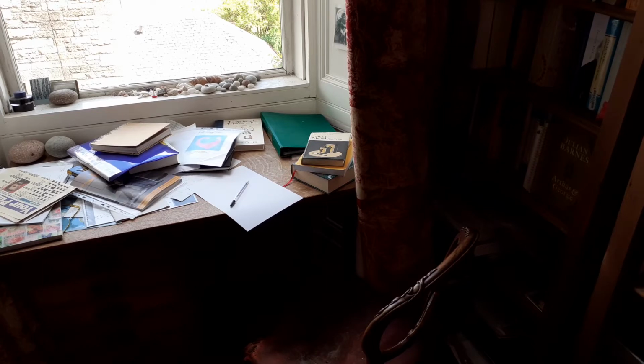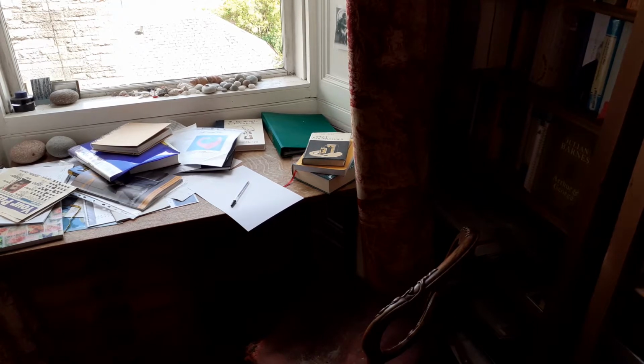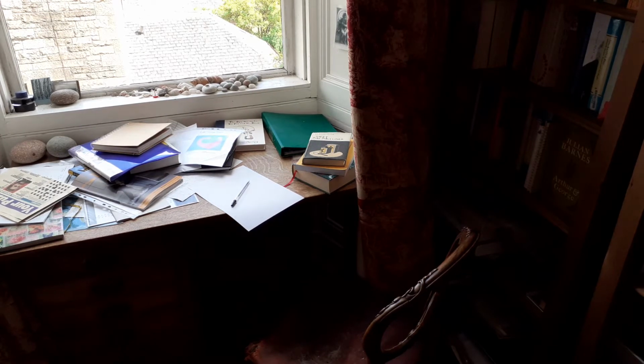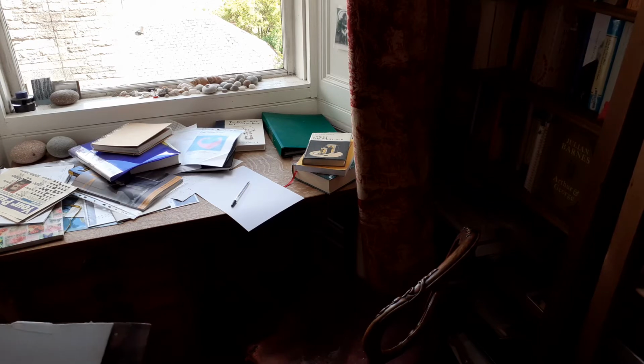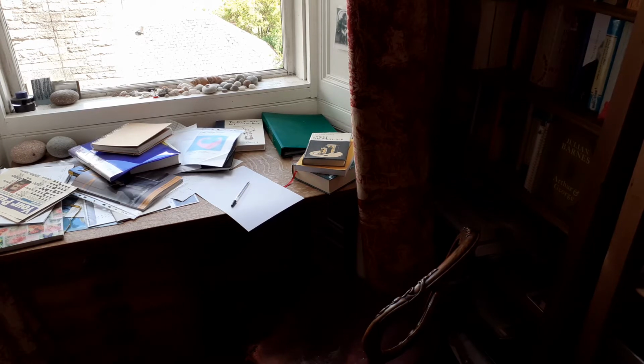So I've tried to set up something here that, well, it's actually not set up, it's the desk as it usually is, but I've put a piece of paper and a pen there, so this could be an accidental still life composition, but with a little bit of setting it up, because my theme might be the letter, so the writer's chair at the window.